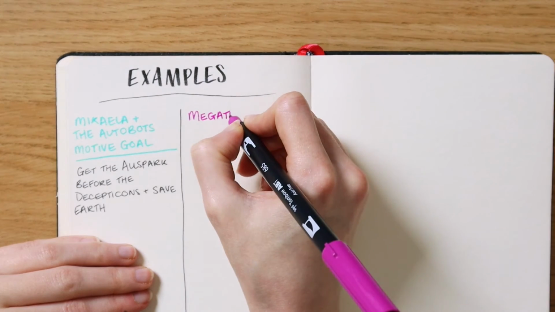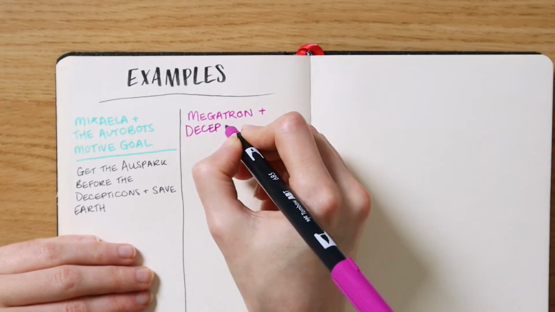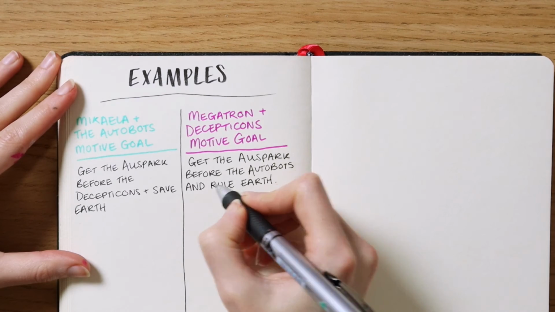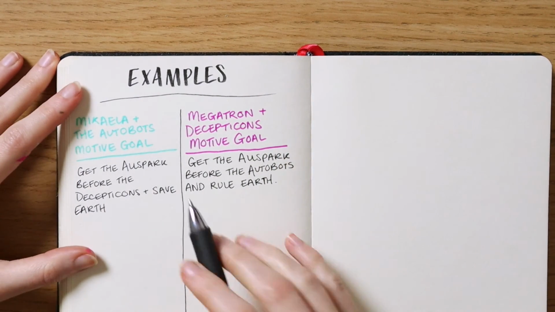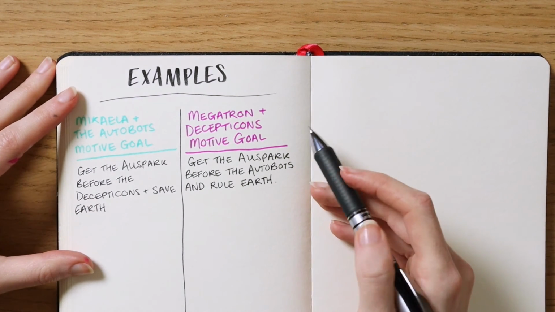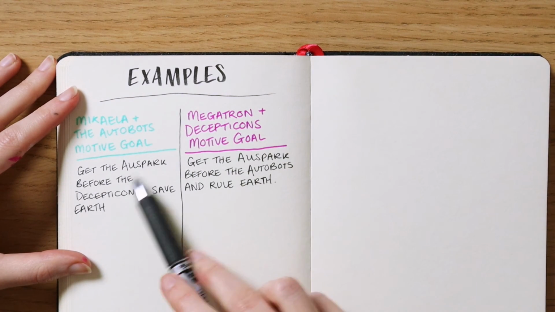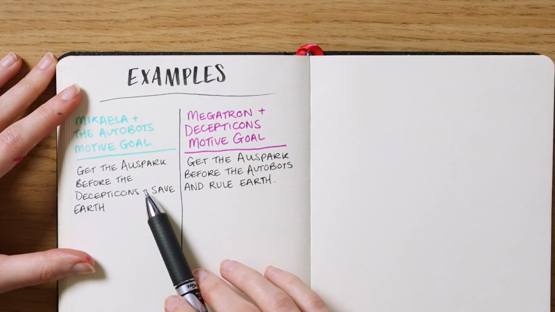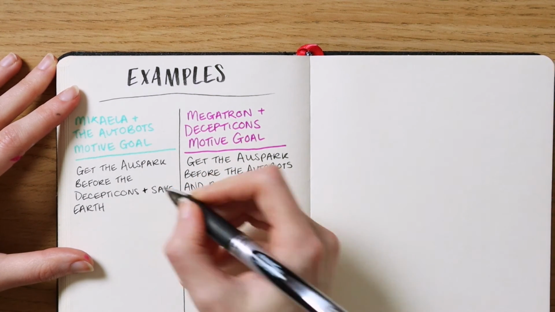and it's Megatron kind of at the helm along with the Decepticons. And their motive goal is to get the Allspark before the Autobots and rule Earth. So for those of you who maybe don't remember or don't know this story, the Allspark is basically a MacGuffin. It's this kind of all-powerful object that I think the idea is meant to be that whichever group gets it first is going to become basically all-powerful, and so the other group really has no chance of getting it back off them once they've got it.